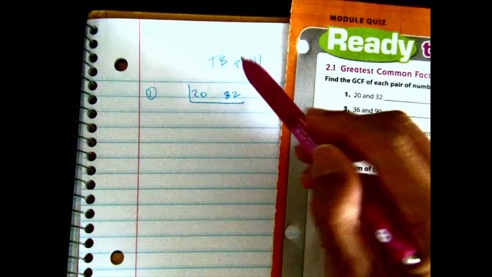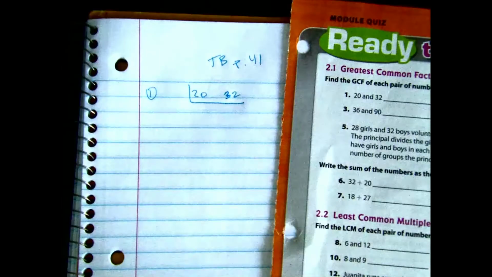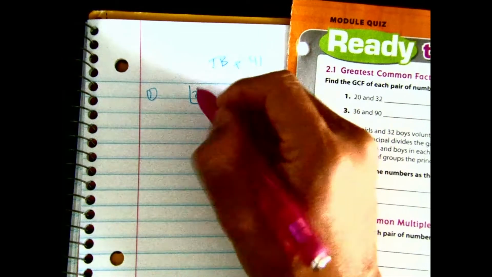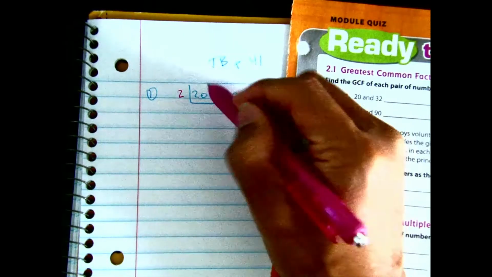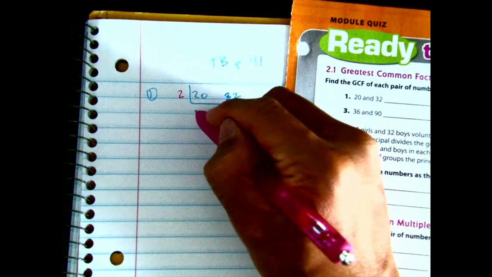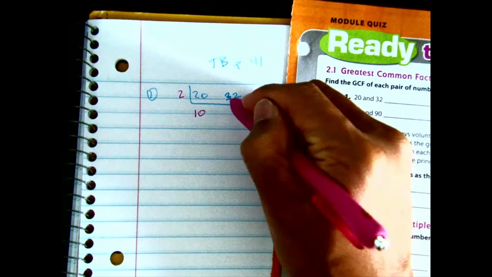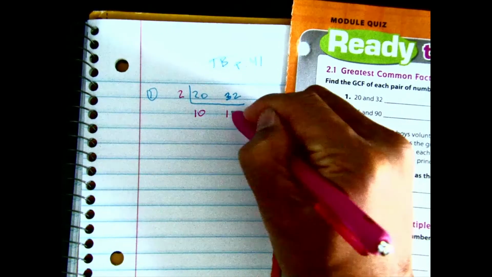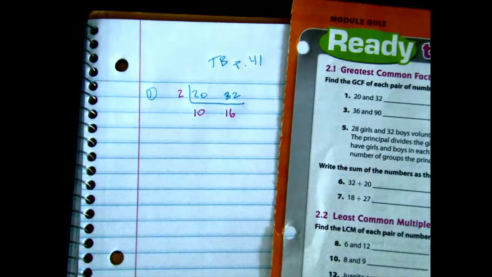I ask myself, what is a number that I can divide both 20 and 32 by? We can go with a large number, or we can go with a small number. Any number that works. It has to be bigger than 1. Let's go ahead and try 2. Divide both 20 and 32 by 2. So 20 divided by 2 is 10. And now 32 divided by 2 is, let's see, 16.